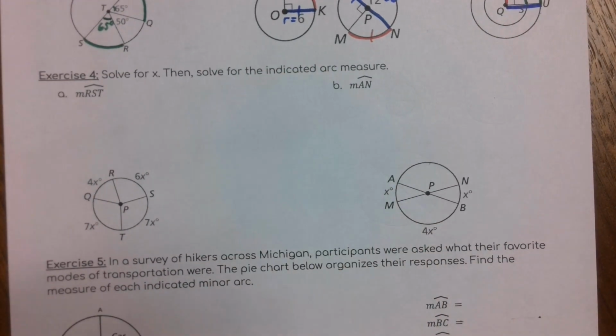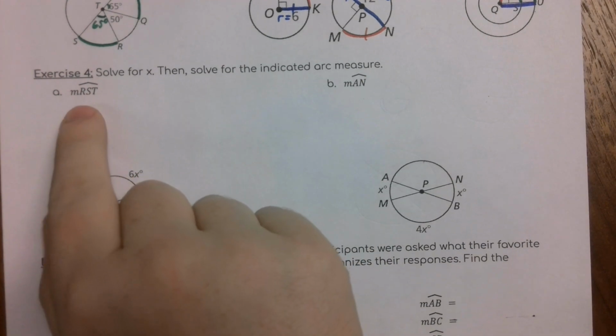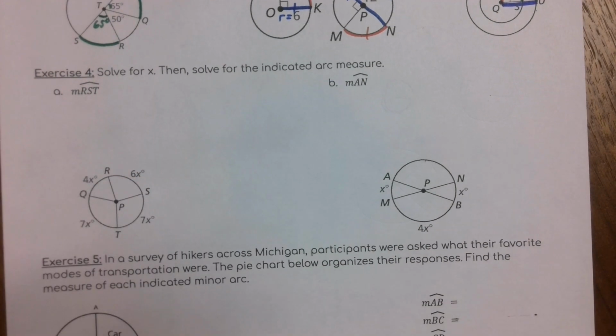Let's take a look at exercise 4 and see what we can do here. Now we are solving for x, and then solving for the indicated arc measure. So our end goal here is to find the measure of arc RST.